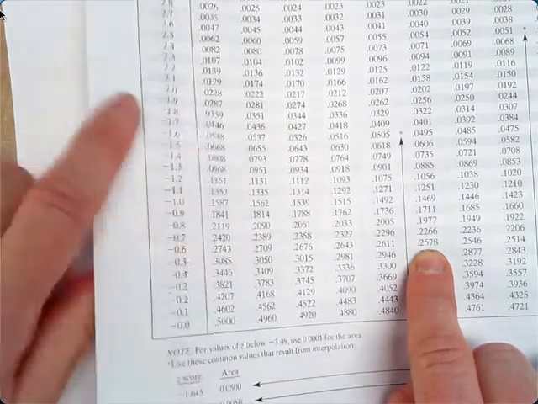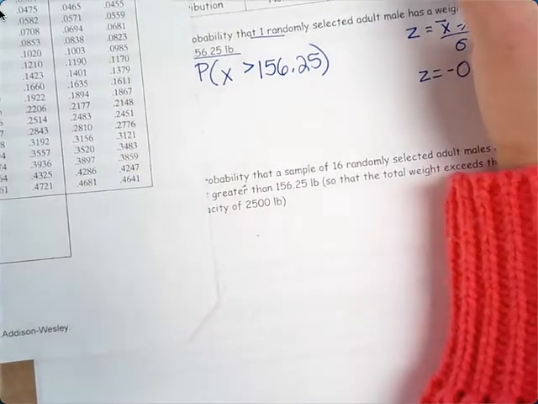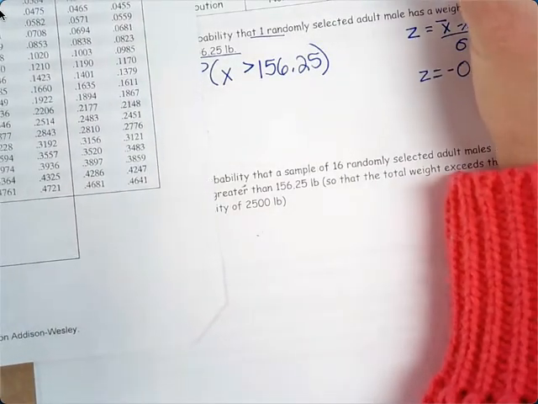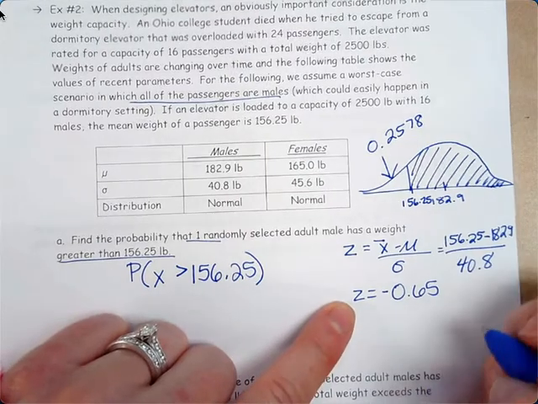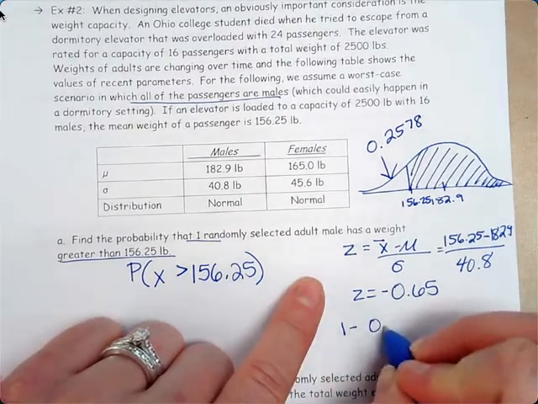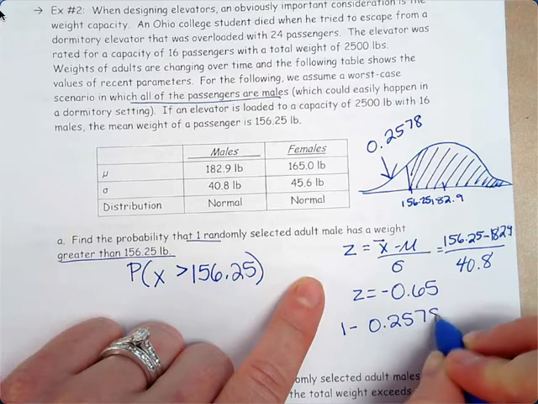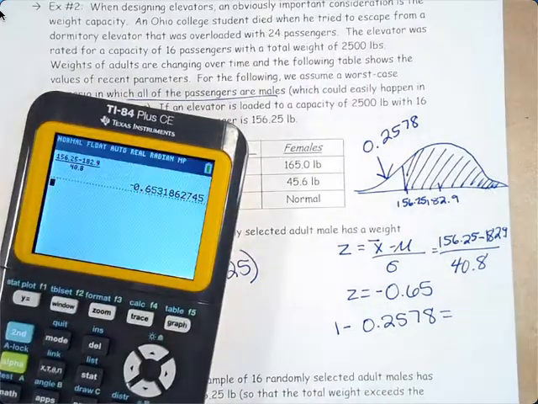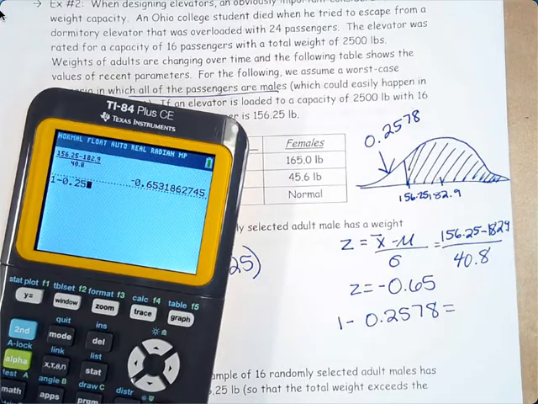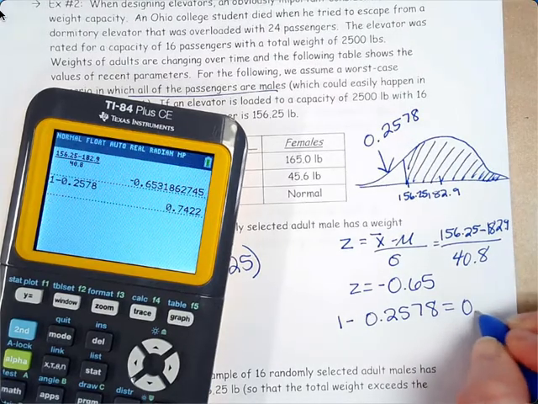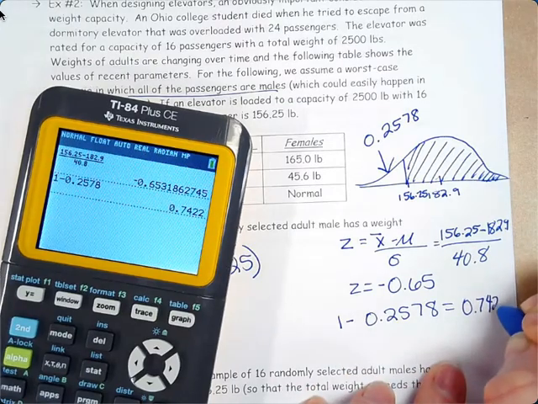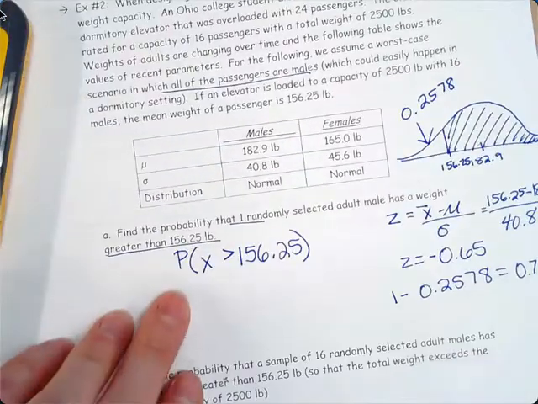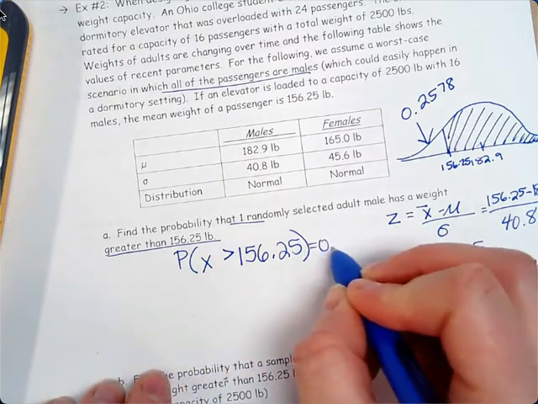0.2578 would be the area. So right here, 0.2578 is that area using this z-score. So we would have to do 1 minus that to find the area to the right. 0.7422. So this equals 0.7422.